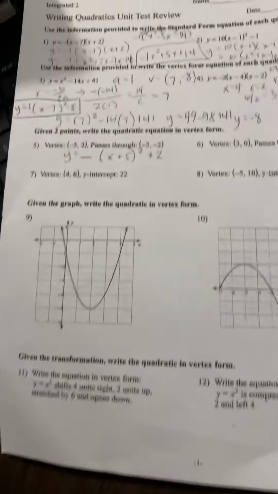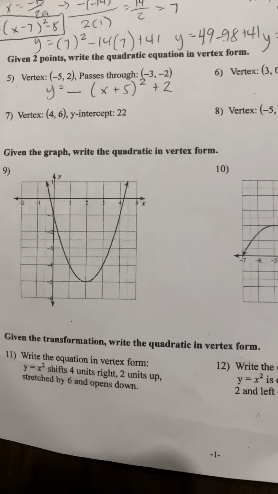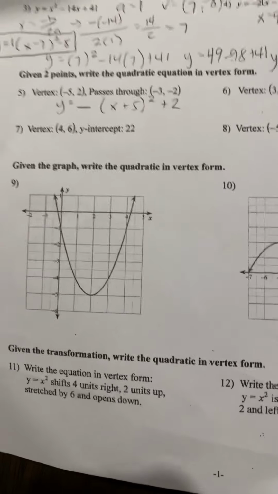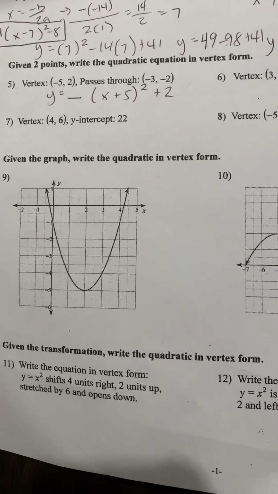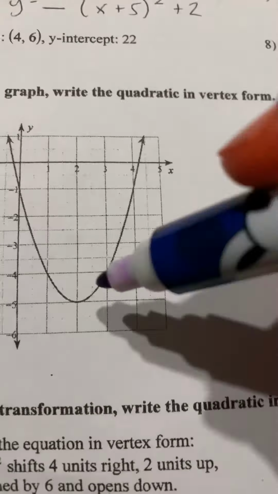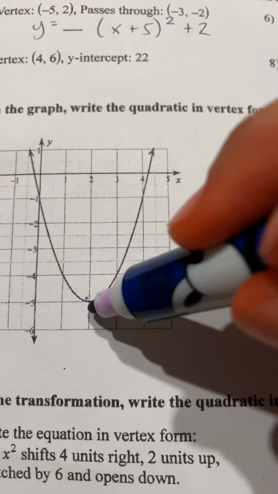All right, if you look at 9 and 10, hopefully these ones were pretty easy. It says, given the graph, write the quadratic in vertex form. So once again, remember that if you're going to ever write something in vertex form, you need a and you need the vertex. If we look at this graph, I definitely can see the vertex right here.